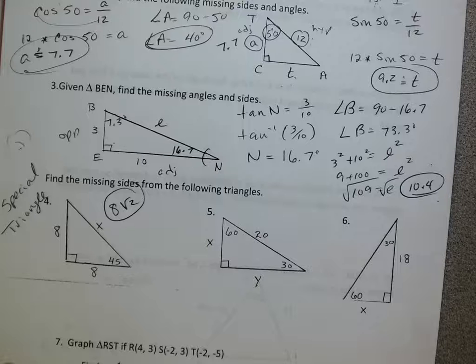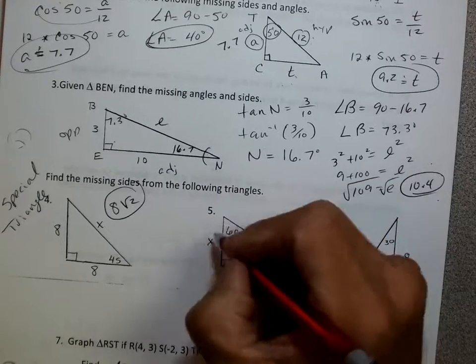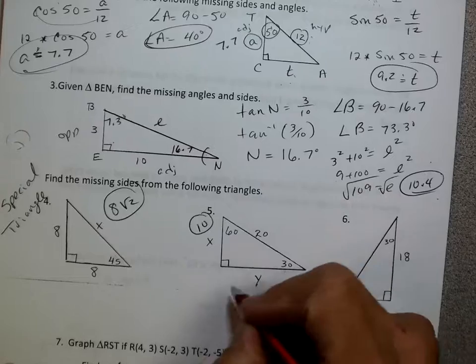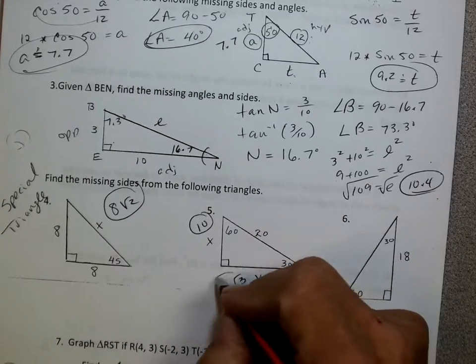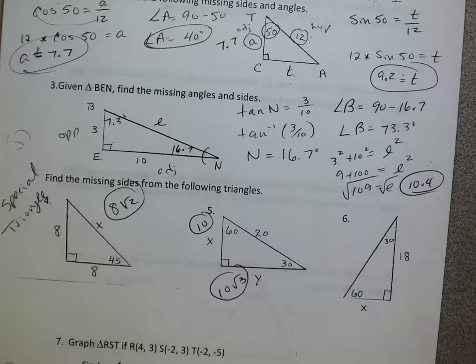So here's my 20. That's twice as big as this side, so that side's got to be 10, right? That's 20, that's 10, and then this is going to be 10 square root of 3. So we've got 20, x is 10, and this is 10 square root of 3. Okay, isn't that easy? Are you confused? I don't want you to be confused.